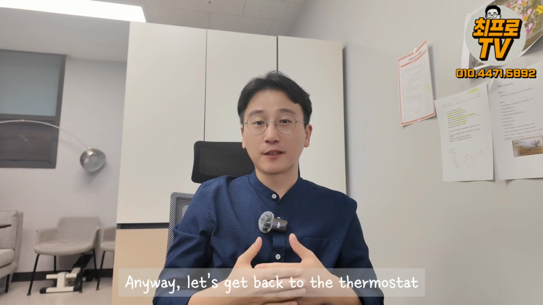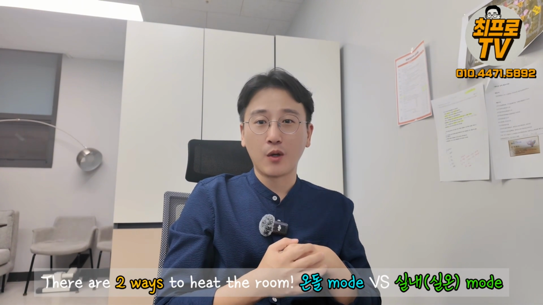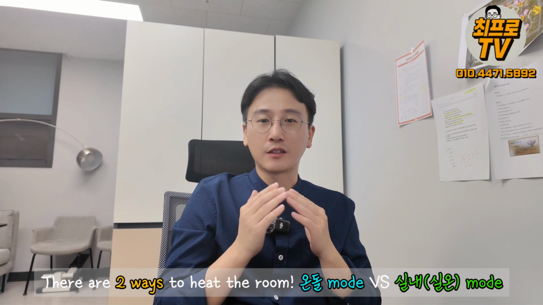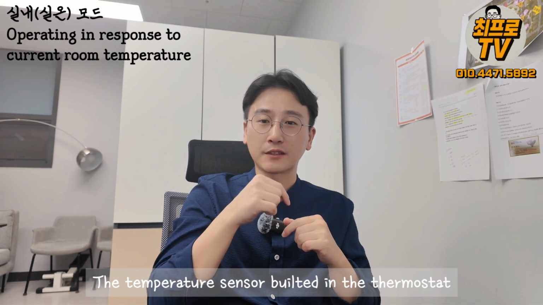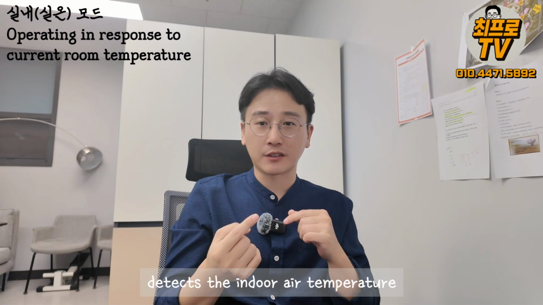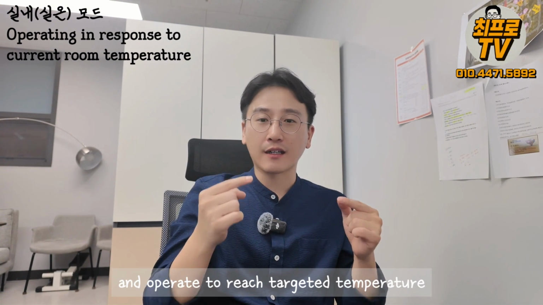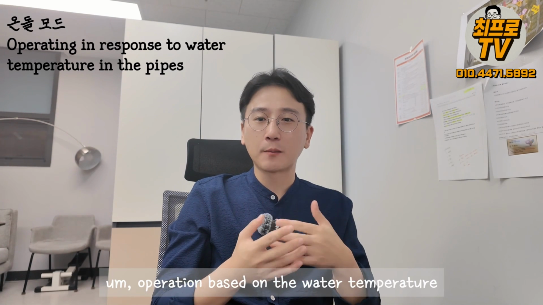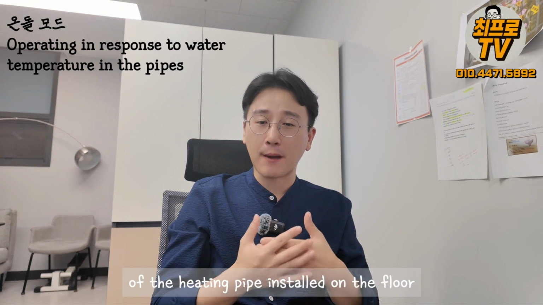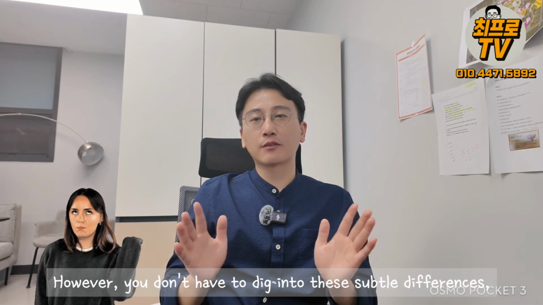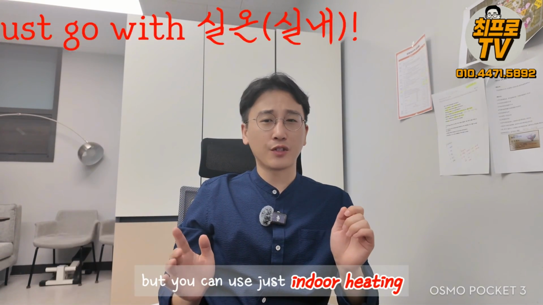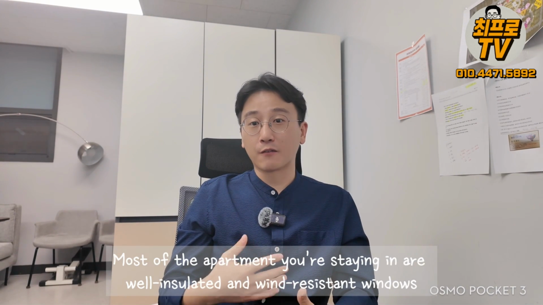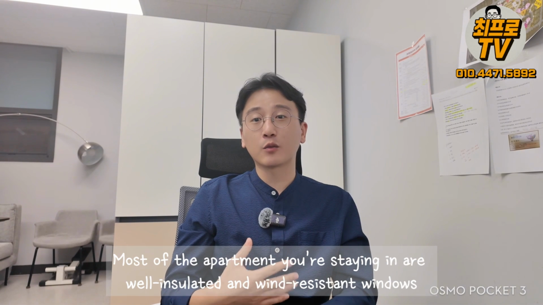Anyway, let's get back to the thermostat. There are 2 ways to heat the room: 온도 versus indoor. 실내 or 실온 mode: the temperature sensor built into the thermostat detects the indoor air temperature and operates to reach the target temperature. 온도 mode means operation based on the water temperature of the heating pipe installed on the floor. However, you don't have to dig into these subtle differences, but you can use just indoor heating. Most of the apartments you're staying in are well insulated and have wind resistant windows.